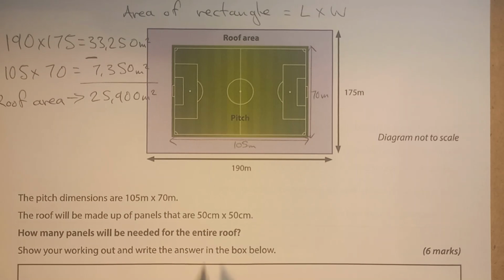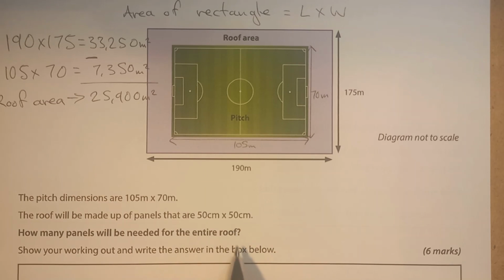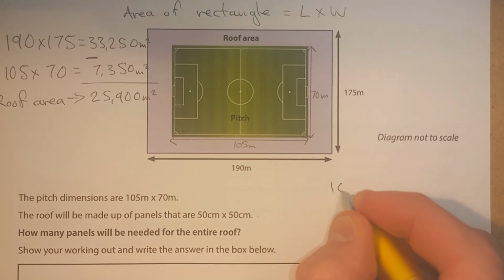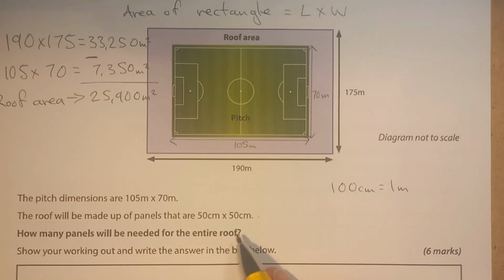Okay, we need to know how many of these panels are going to fit. But remember, these are in centimetres. Previously, we've converted metres into centimetres because usually it gets rid of decimals, which are easier. But we need everything in metres, really. Everything else is in metres. So what I'm going to do is convert these into metres. So 100 centimetres, 1 metre.